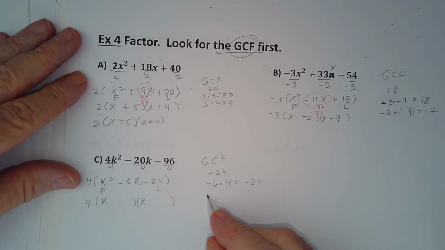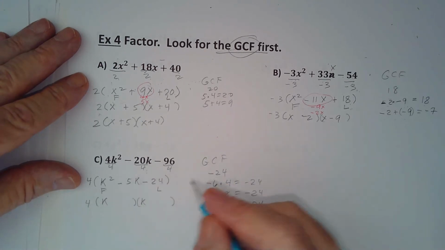Let's see, negative 3 times 8 equals negative 24. Negative 3 plus 8 is 5. So how about we change that around to 3 times negative 8, equals negative 24. And so we've got the negative 8 here and the 3. We combine those, we get negative 5.